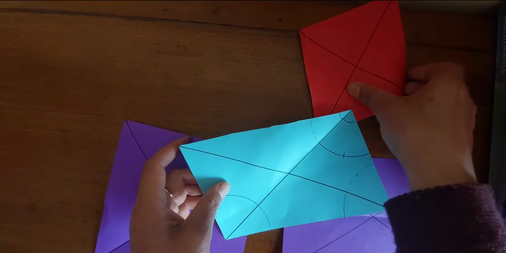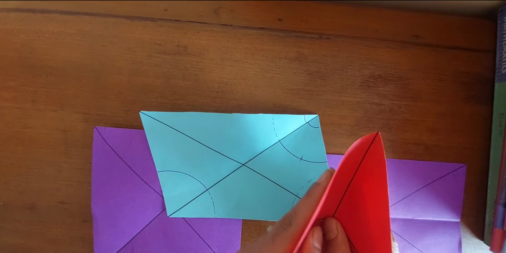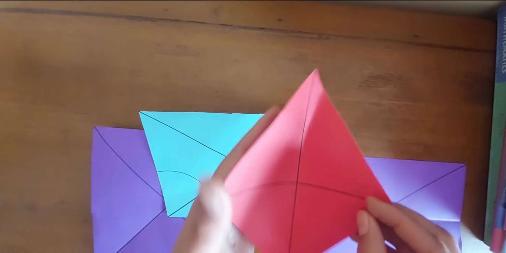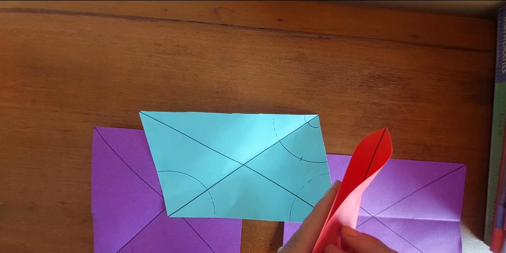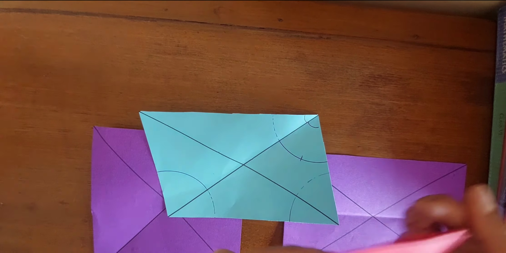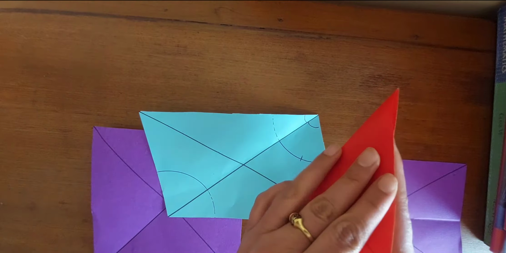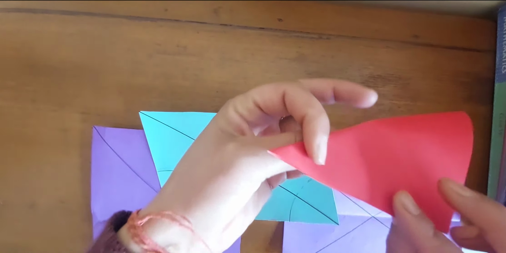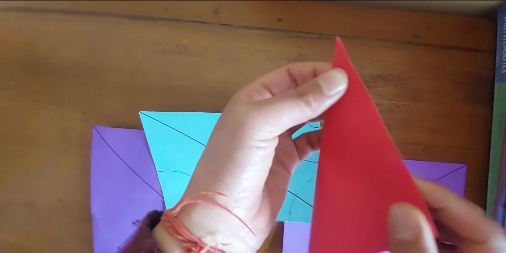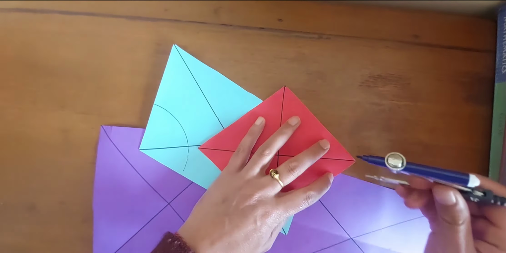Okay, so here can you overlap this over that? Yes, they can be overlapped because these two sides are equal. You can see that. Nothing is left here. Both the angles are overlapped. So these two angles are equal. And why they are equal?